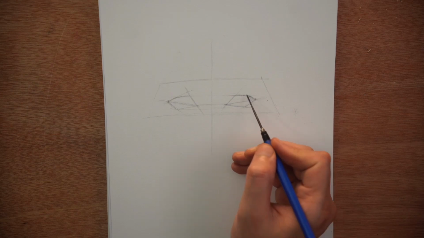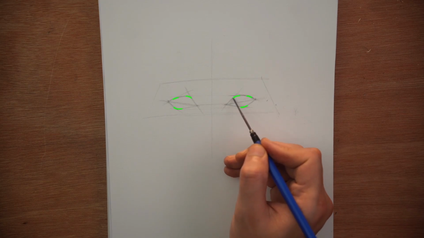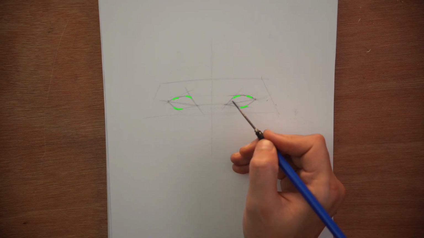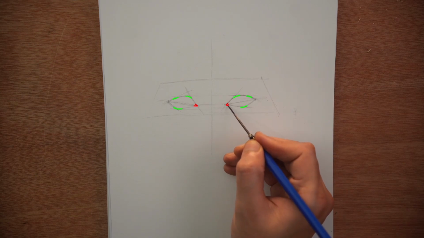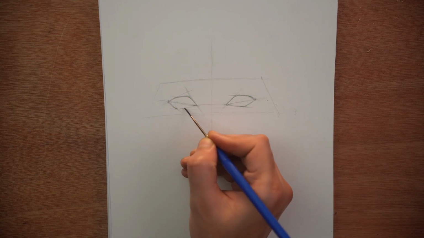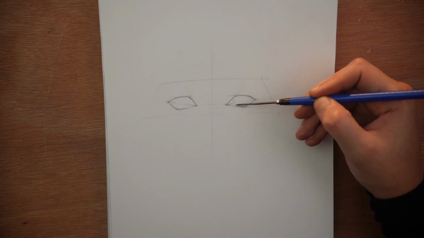After establishing the basic shape, curve the corners just a little to show that the eyelids are wrapping around the eyeball. And don't forget the tear duct. Now, define where the iris is going to be.